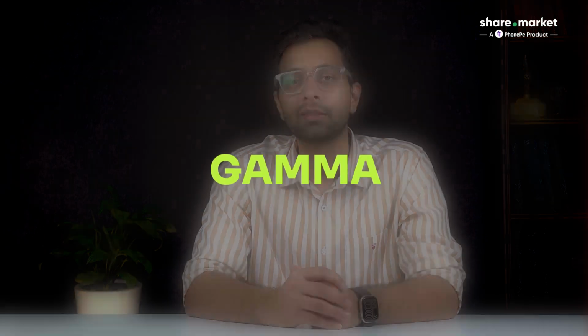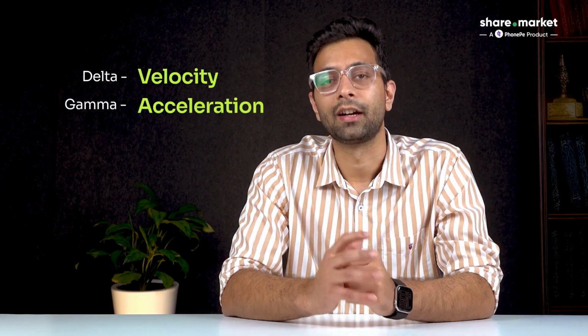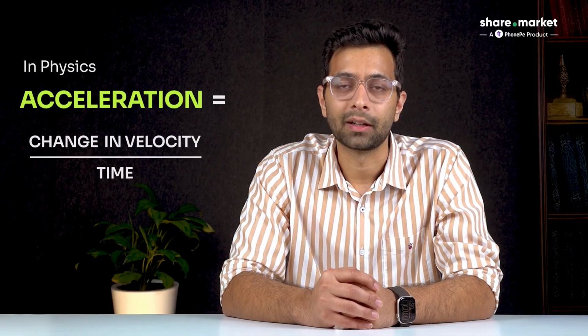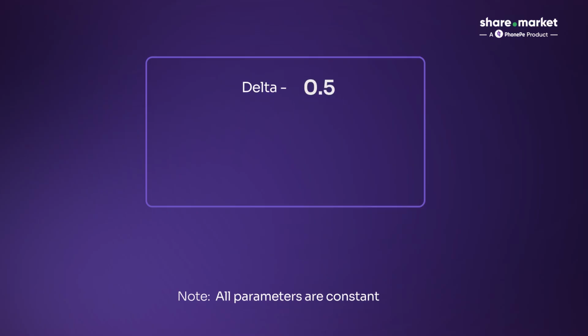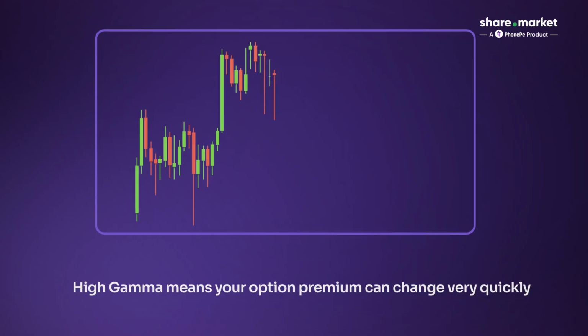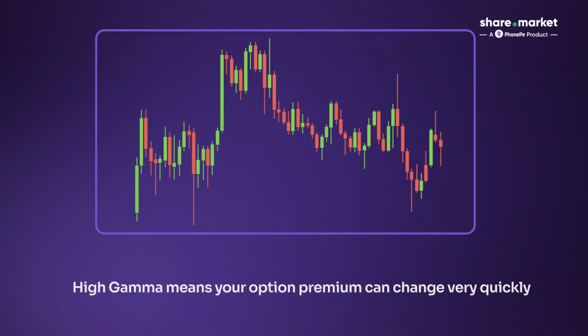Our second Greek is gamma. Now, if delta is the speed, then gamma is the accelerator. In physics, acceleration is the change in velocity with respect to time, right? Similarly, gamma measures the change in delta with respect to the underlying price. For example, if delta is 0.5 and gamma is 0.02, then a 1 point move in the underlying will increase delta to 0.52. High gamma means your option premium can change very quickly.